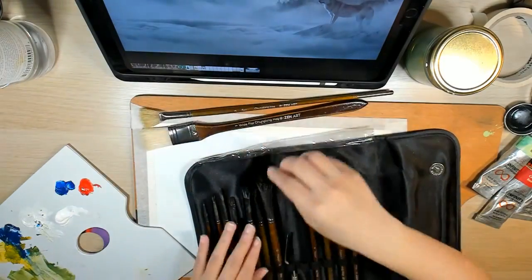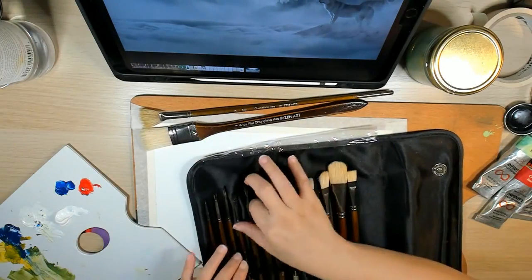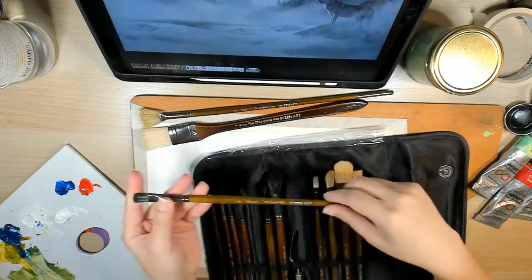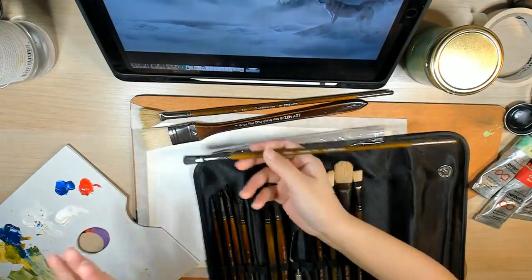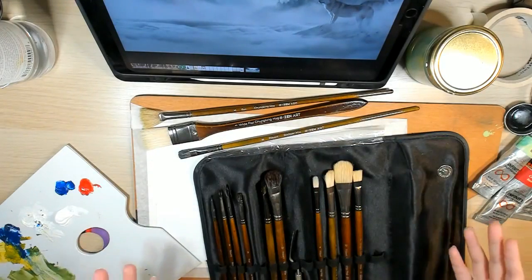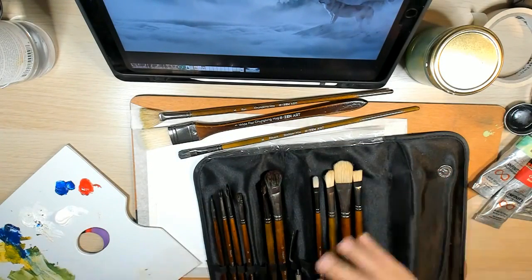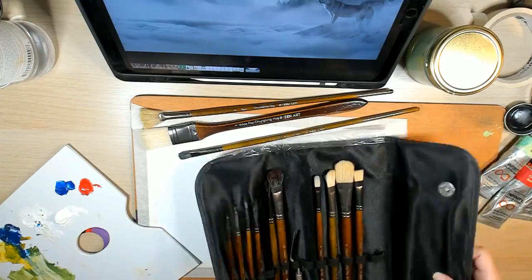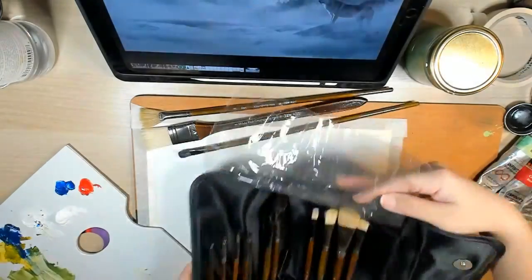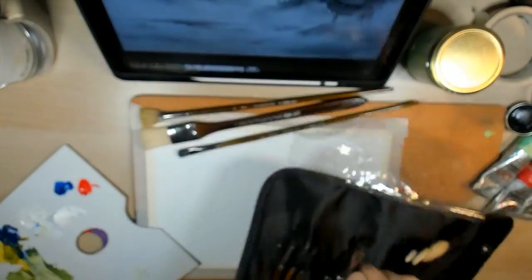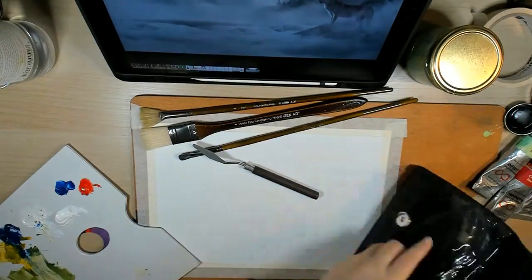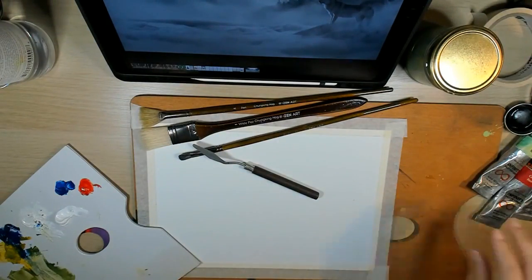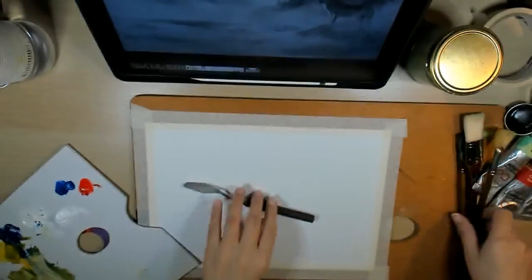And then I'm also going to get my filbert, just for the parts where I need to do more detailing maybe. So I'll just have it ready. And that's it. If I feel like I need more later, I'm just going to get more brushes. But for now, these three are enough. And then I'll just also have my palette knife ready. Okay, so let's start.